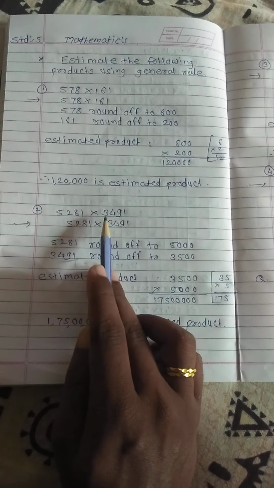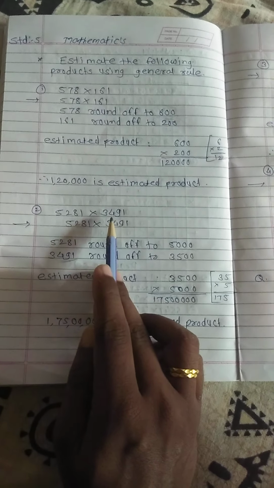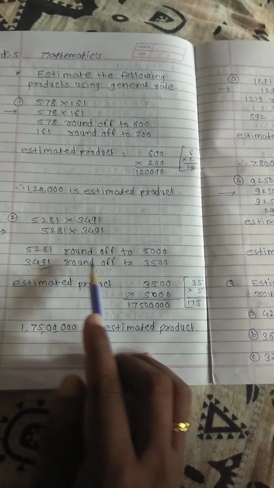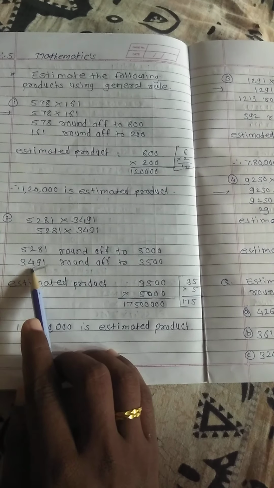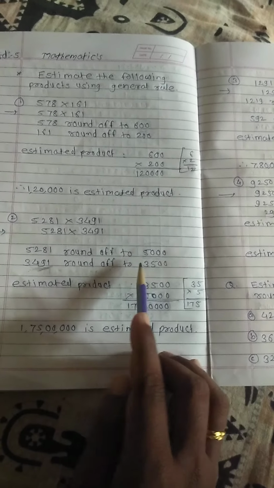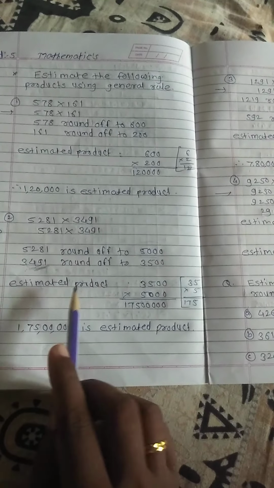5,281 multiplied by 3,491. Now, using the general rule, we have to solve this. If you observe, 5,281 rounds off near to 5,000. Why? I'm rounding this number to the nearest 1000. Now 3,491: 491 is nearest to 500. That is why this number I am rounding to the nearest 100, so 3,491 rounds off to 3,500. Now multiply these two numbers, we get the estimated product.